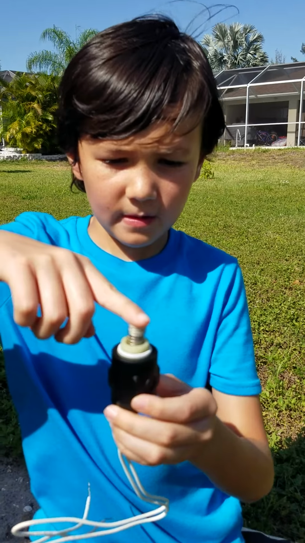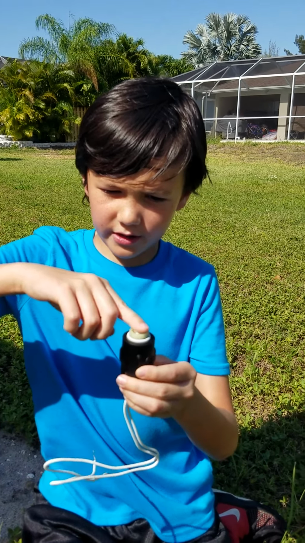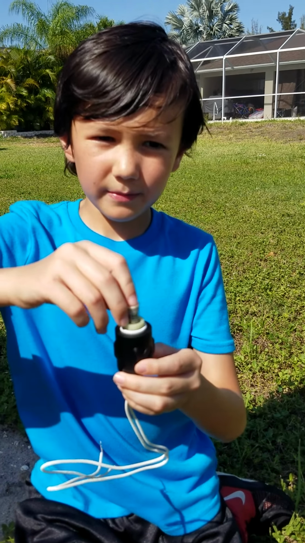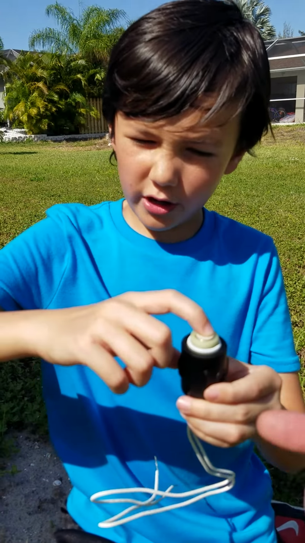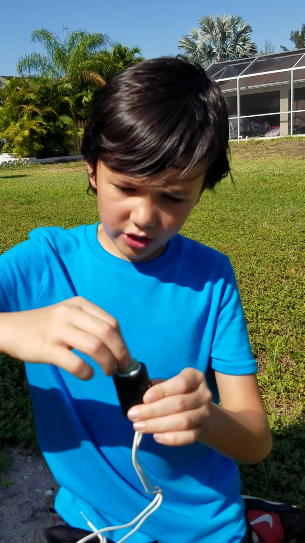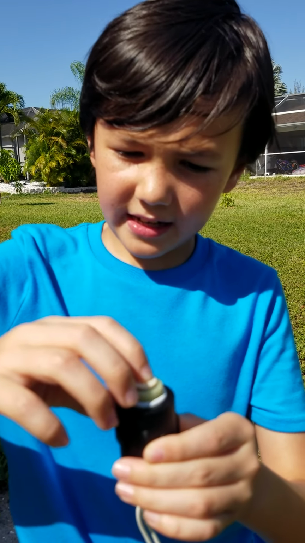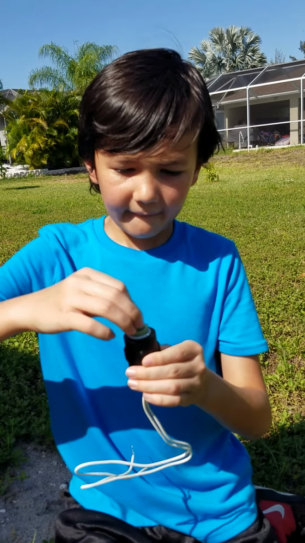What happens when electricity goes through these wires? When electricity goes through these wires, it pulls this up and the water goes through. The electricity charges the what inside of there? The electricity charges the coil inside of there, and it acts like a magnet, so it's electromagnetic.